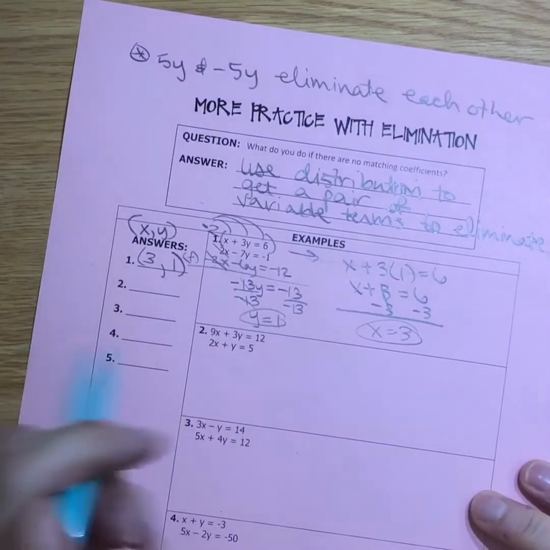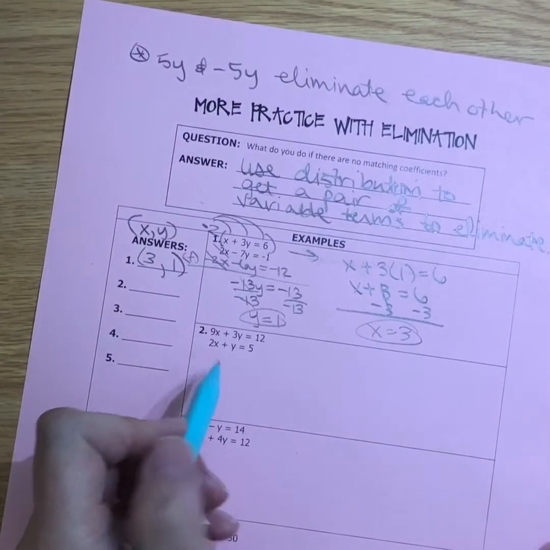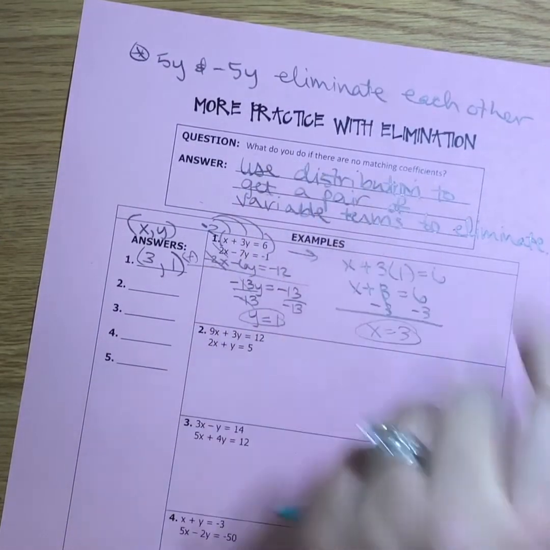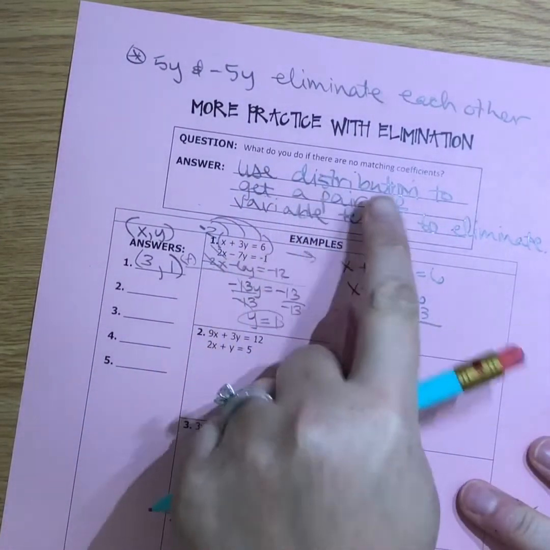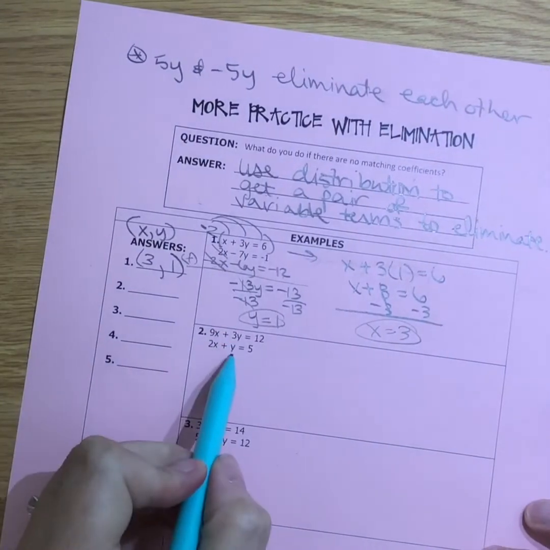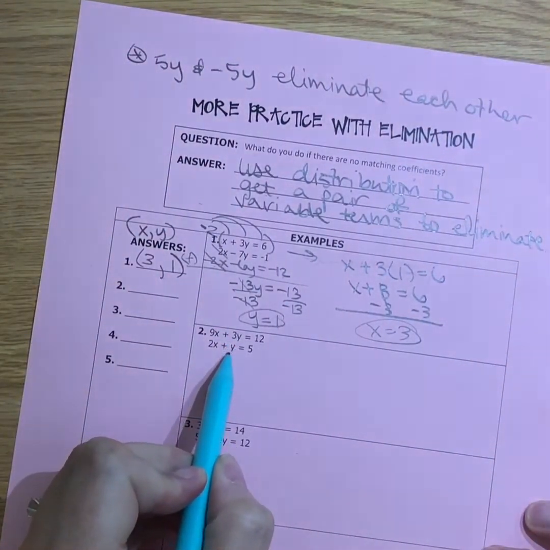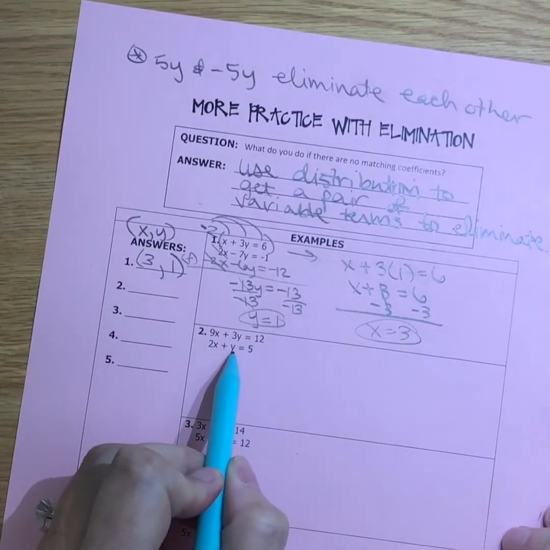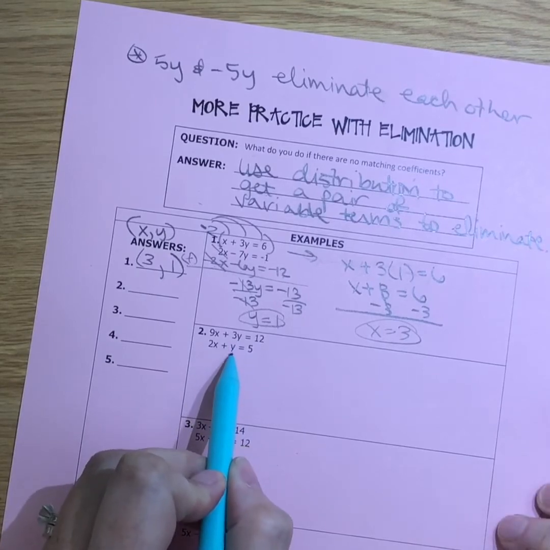Okay. So again, we're always looking for variables that will eliminate. And if there are no matching coefficients that will eliminate, we're going to use distribution. And my tip is look for 1y. So right away, I could care less about the x's. I want to eliminate the y's. But the only way the 3y will eliminate is if I have a negative 3y.